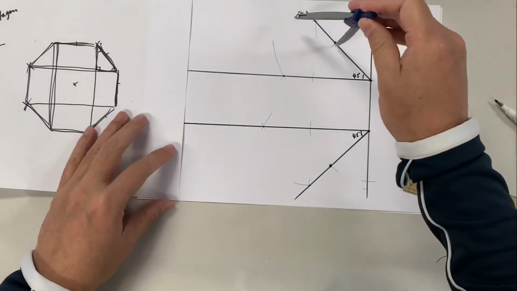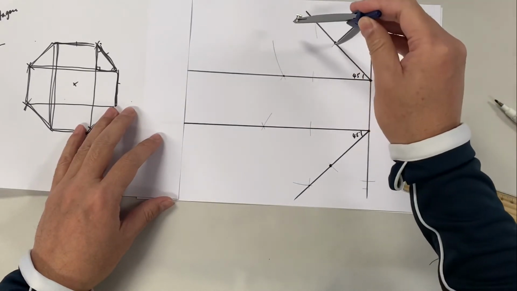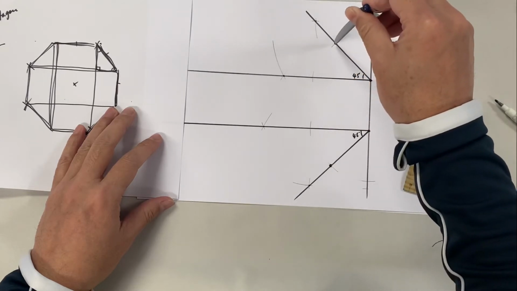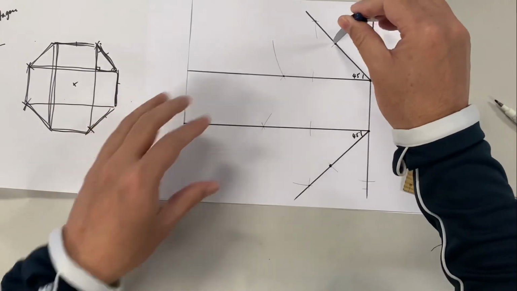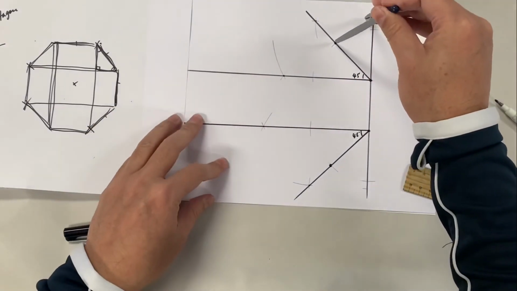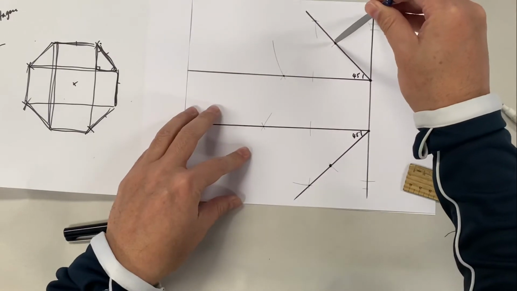Now, what I need is a parallel line to this. Means I need a perpendicular line going down to this first line. So, you've seen my first video or second video.